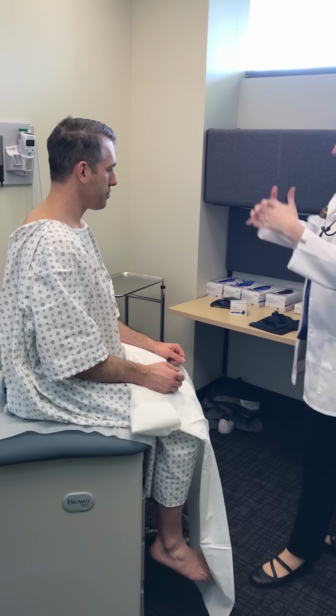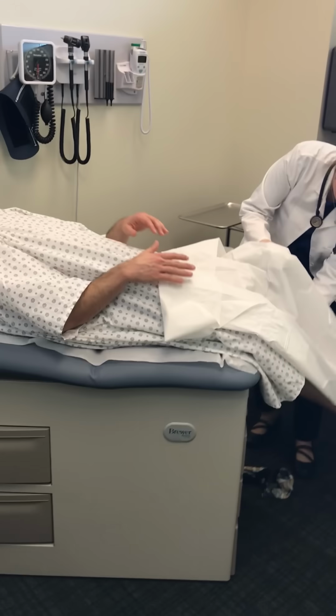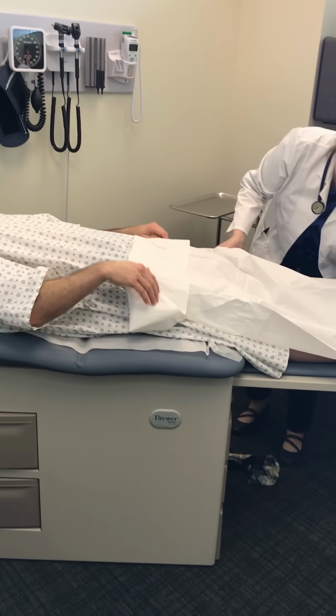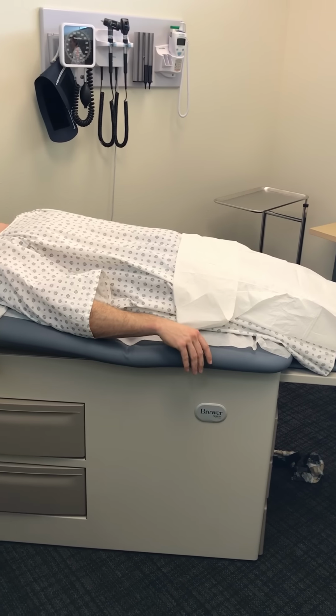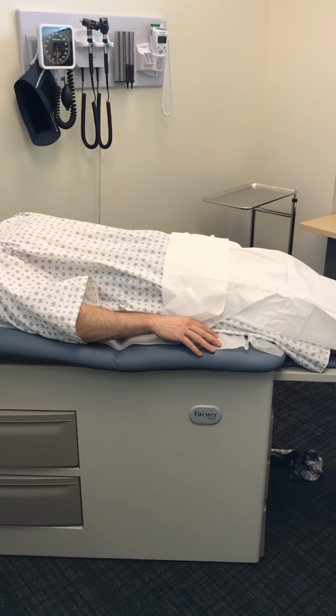So then we're going to move on from the upper, and we're going to look at the belly. So I'm going to have you lay down for me, please. Don't forget to pull the bed out to support your patient's legs. And we generally always want to stand on the right side of our examination table.